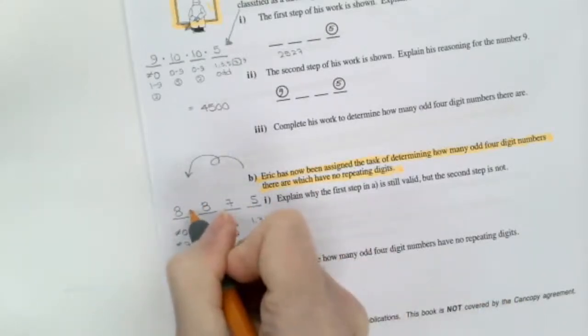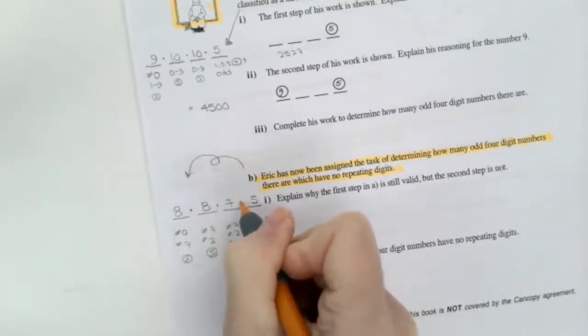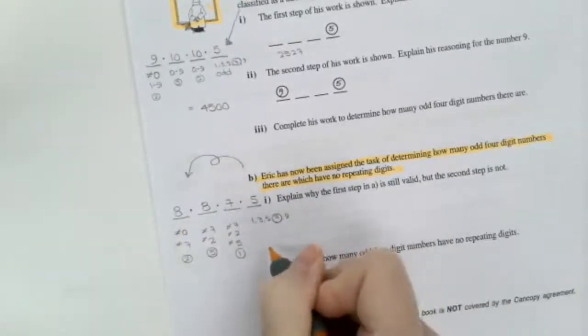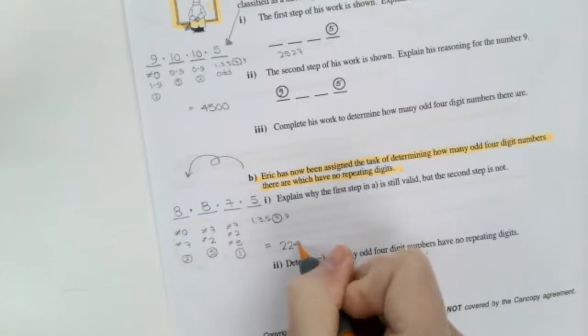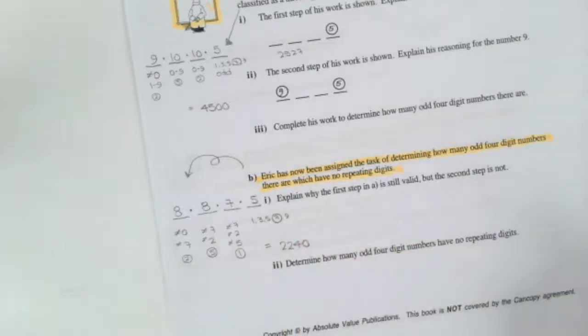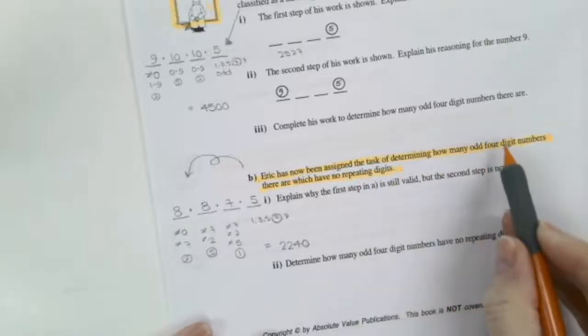So I need a first digit and second digit and third digit and fourth digit. I'm going to times all of those together, and I get 2,240 different numbers that I could have chosen that would match these requirements.